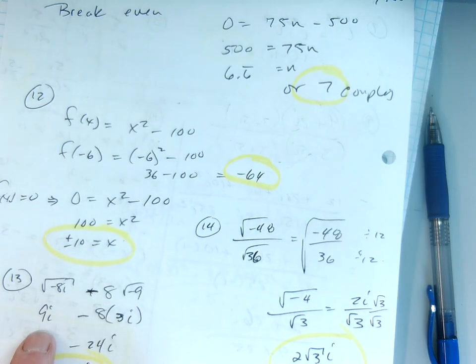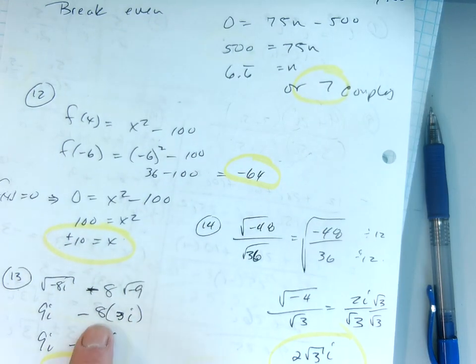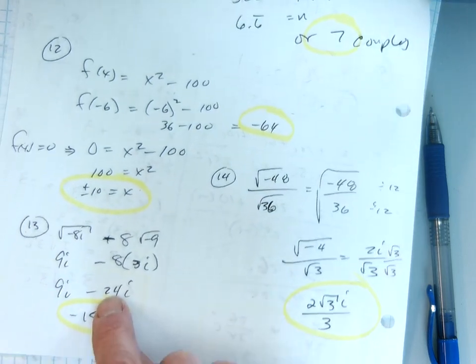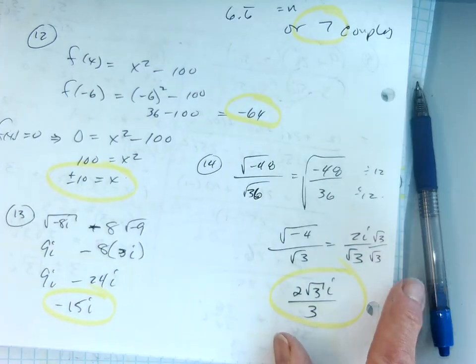I get a 9i. I get a 3i. I multiply those to get 24i. I subtract and get a negative 15i.